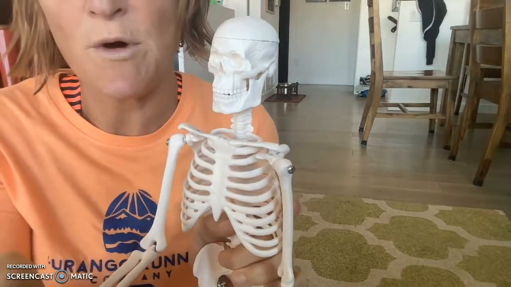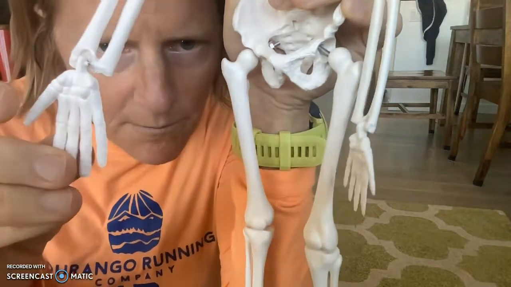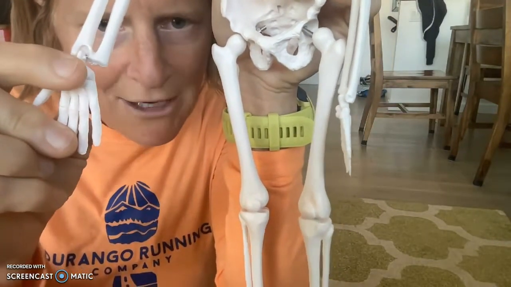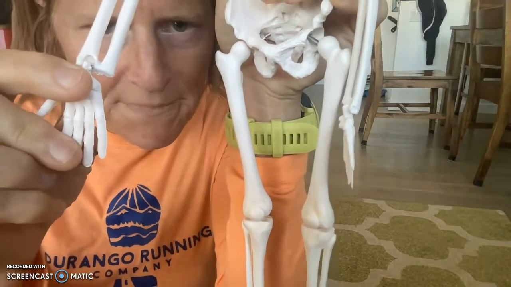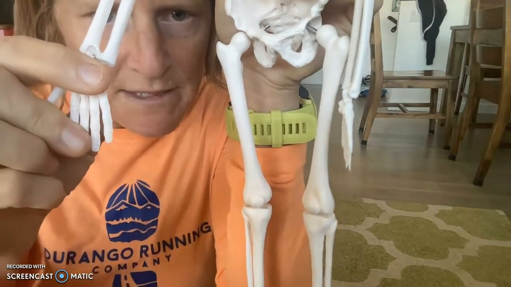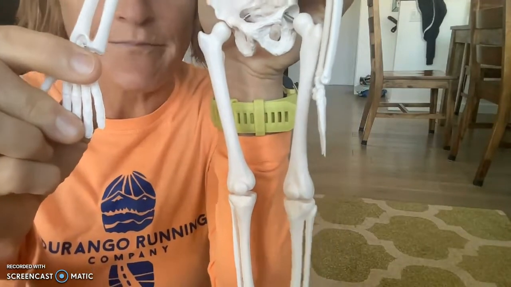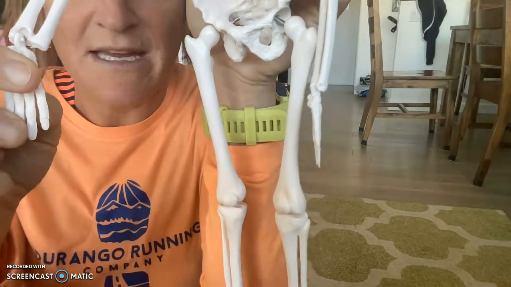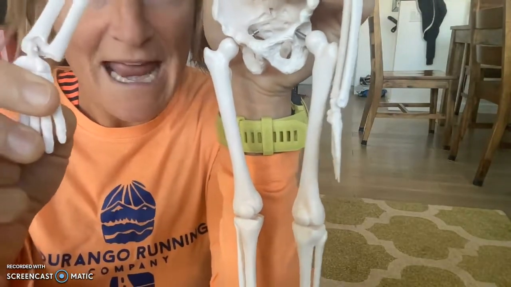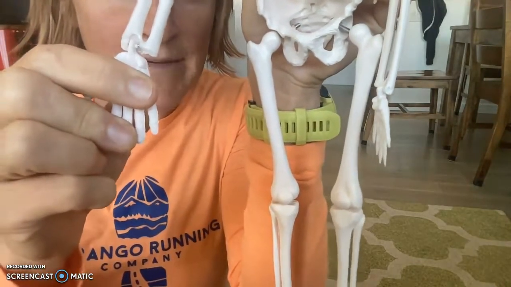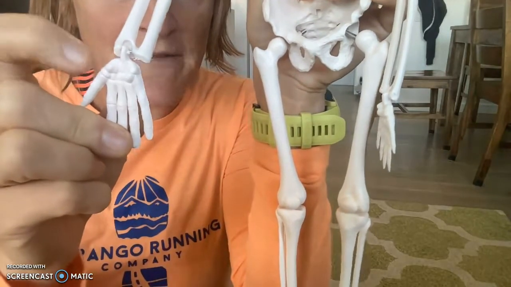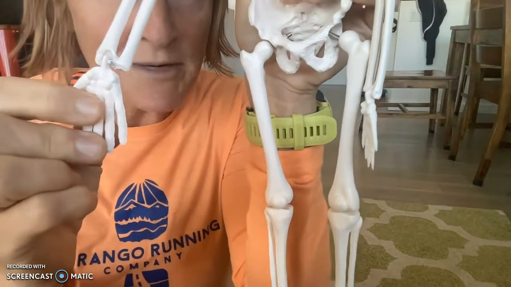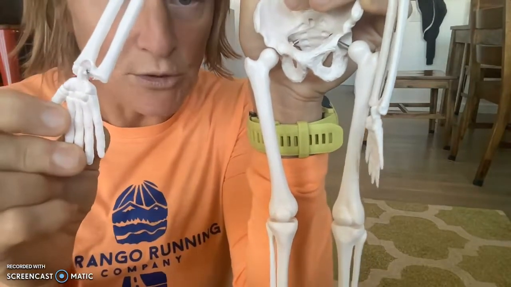So the scaphoid, lunate, triquetrum, and the pisiform. And then more distal to that is the row that starts just above the pisiform: the hamate, the capitate, trapezoid, and the trapezium. Next, as we move distally, we have the metacarpals.